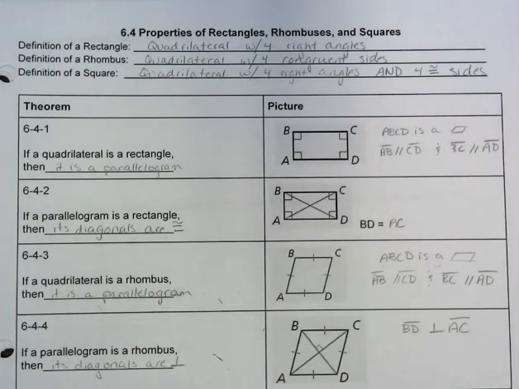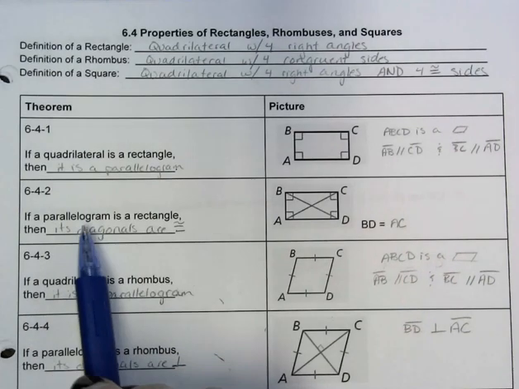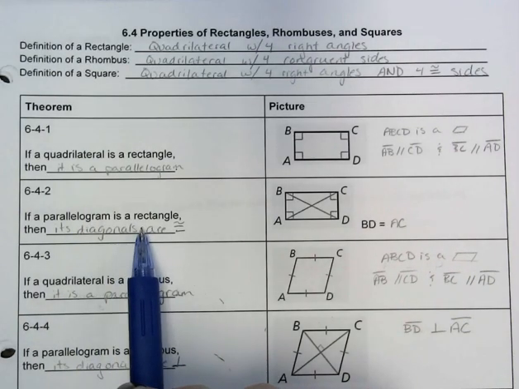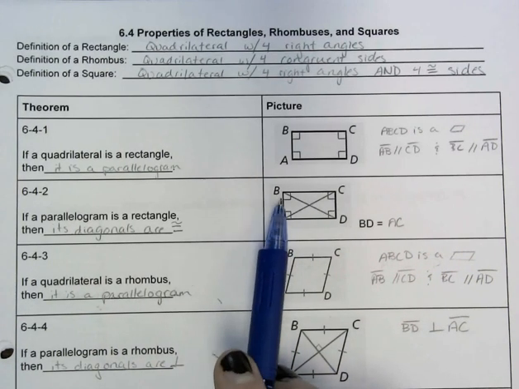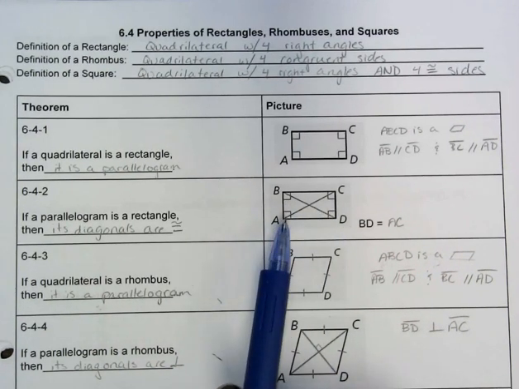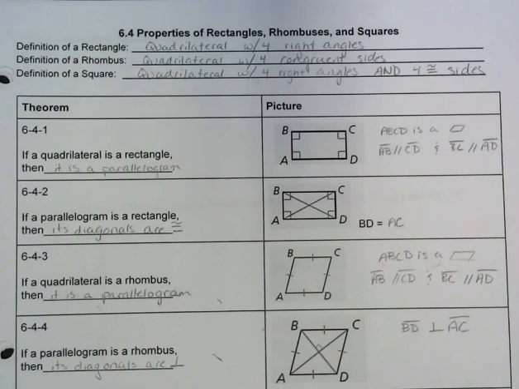So here's one of the properties of a rectangle. If we have a parallelogram that we know is a rectangle, the diagonals are also congruent. So in this picture, BD is congruent to AC. That's not for all parallelograms, just for parallelograms that are rectangles. Okay, now let's move into talking about rhombus.